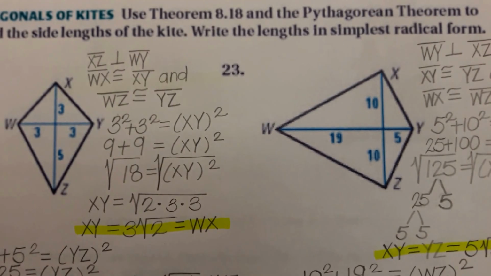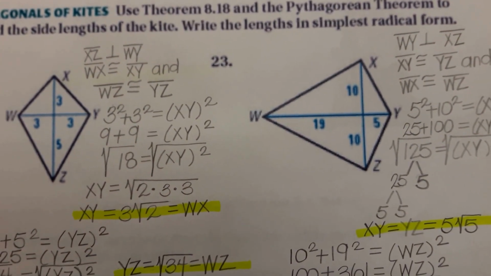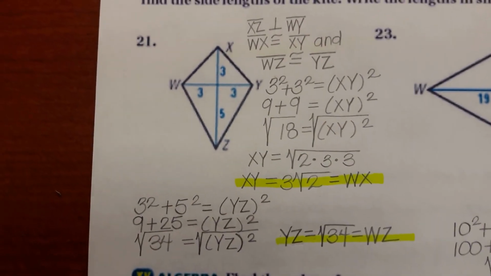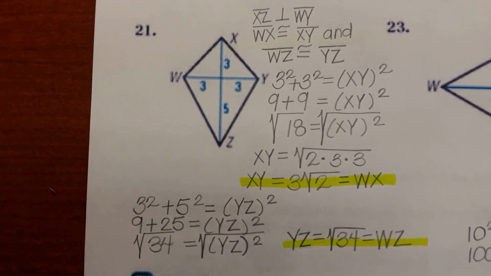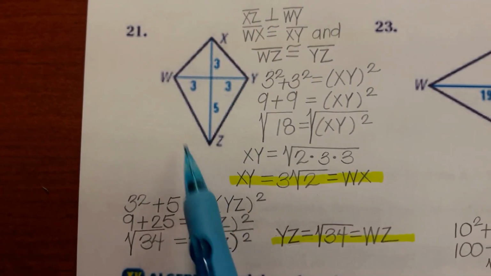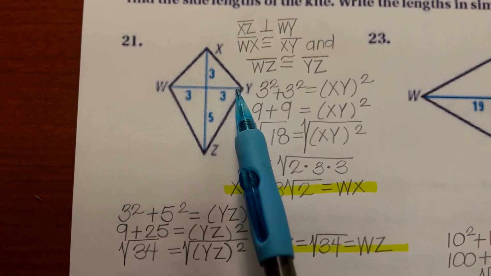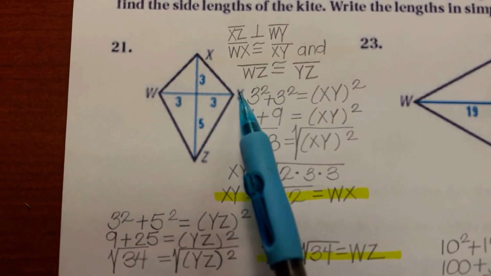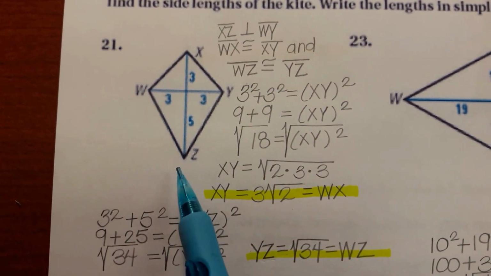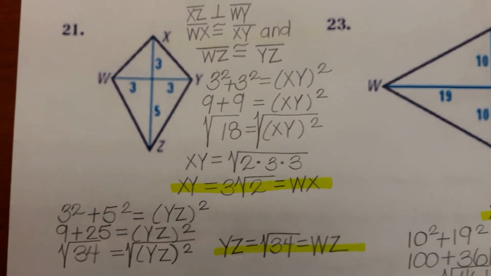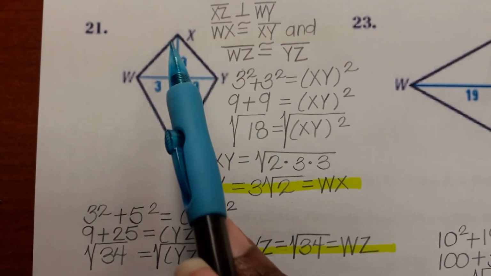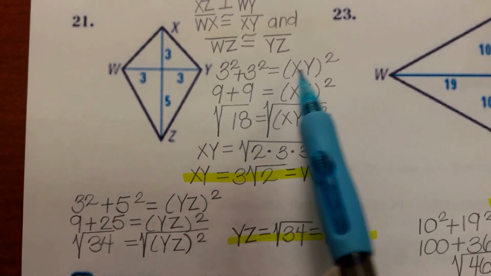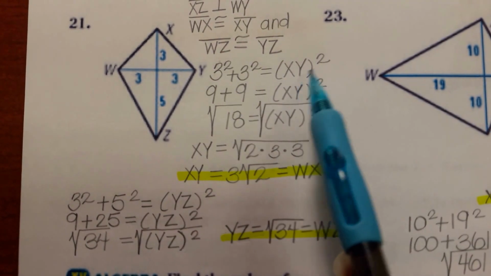So you want to take a moment and read 8.18 and just remember how you do the Pythagorean theorem. Going to theorem 8.18, after reading that, I know that segment XZ is perpendicular to segment WY, and segment WX is congruent to segment XY. Segment WZ is congruent to segment YZ. That being said, I'm going to take my two legs, which is 3 squared plus 3 squared, set it equal to my hypotenuse, which is WY squared.